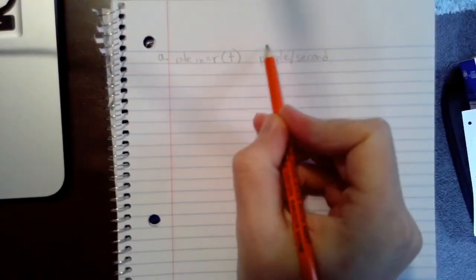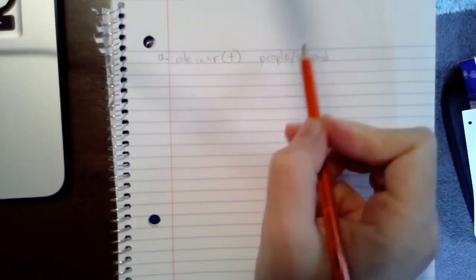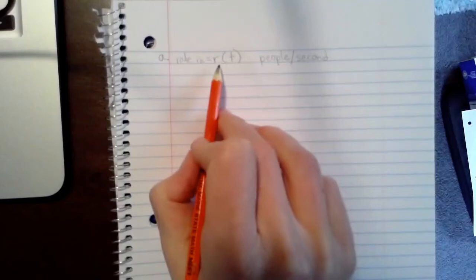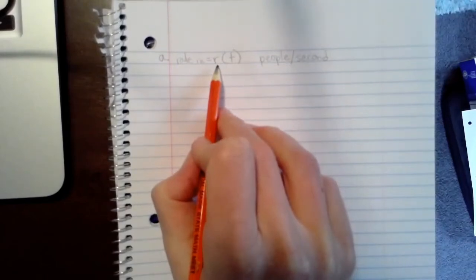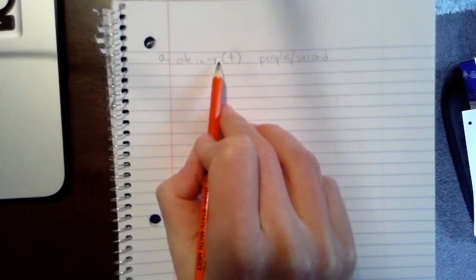Now, if I'm trying to find my total people entering the line, I want my units to be just people. I don't need my seconds there. I don't need it to be with respect to time. So I'm going to take the integral of my rate in from 0 to 300.